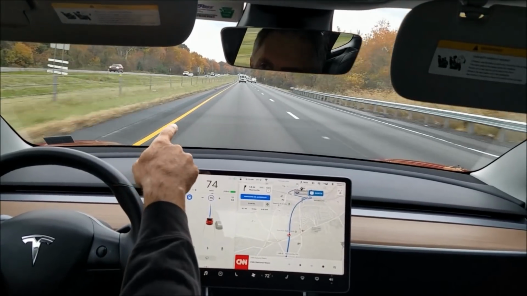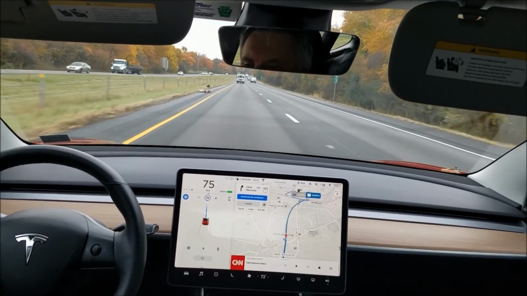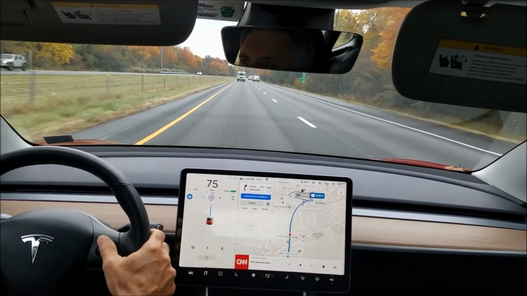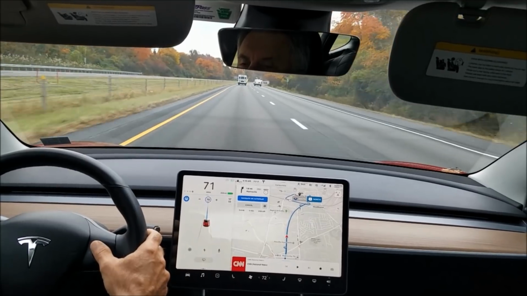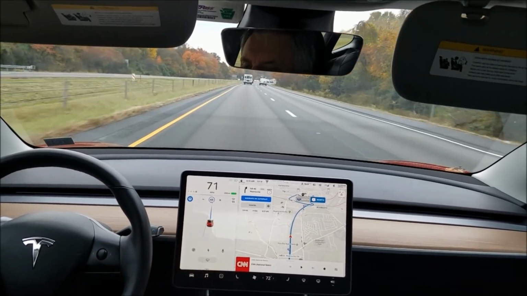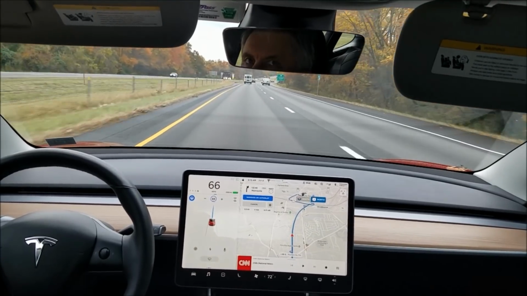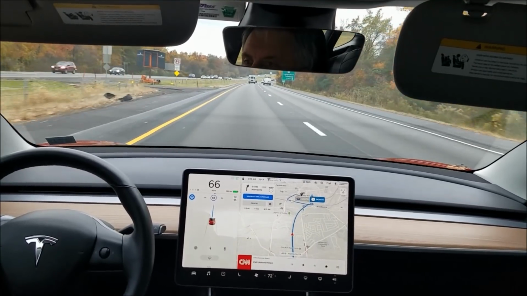In this situation, will it go back to the right here by itself, or will it stay in this lane? I'm going to slow down and see if it knows to get over as a car from behind approaches.